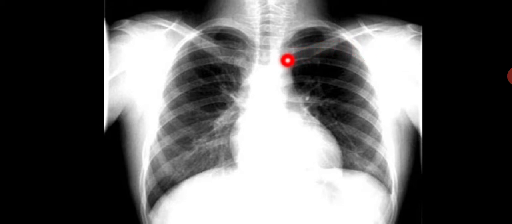Then you can see the trachea, the radiolucent structure. Then you can see the vertebrae. You can see the ribs. And the heart, the diaphragm.